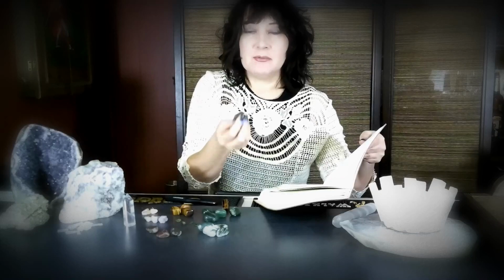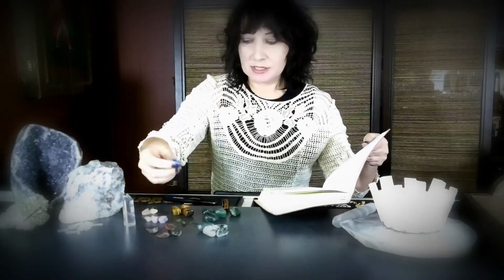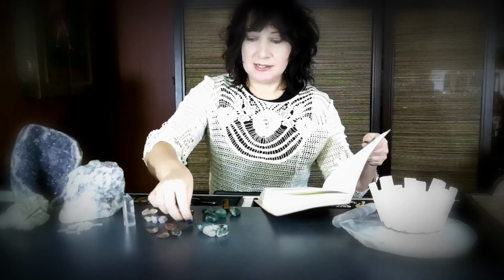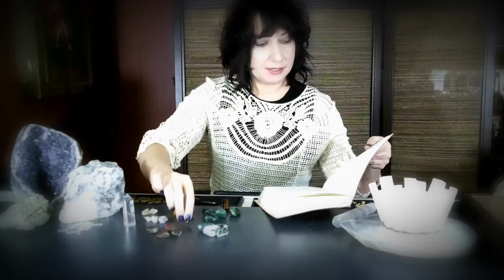Starry jasper. I have always loved starry jasper. It is so pretty. It is red jasper with pyrite in it, red and white jasper with pyrite. And anything with pyrite is going to have to do with abundance. And then of course I chose jade, and jade is definitely a stone for prosperity. So it's good luck and prosperity.